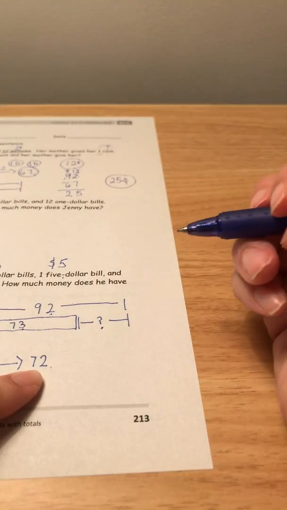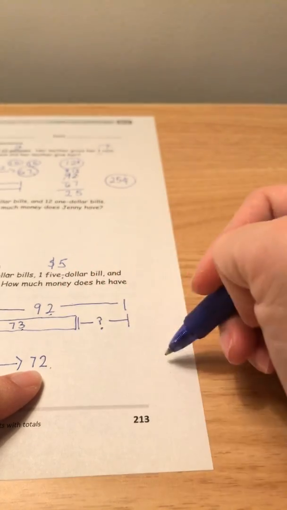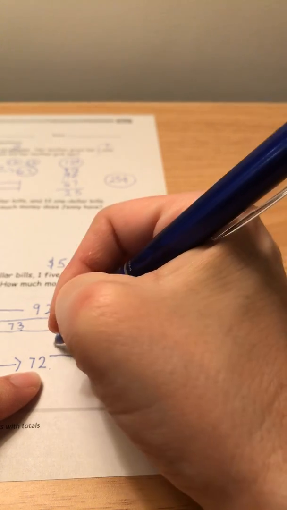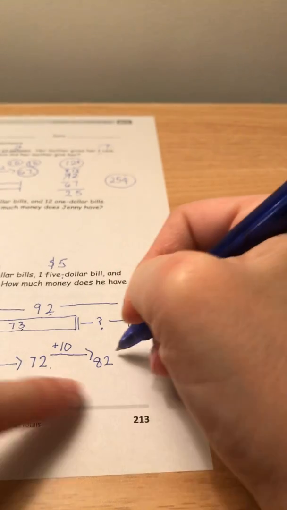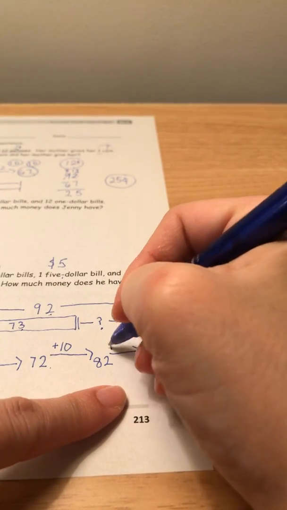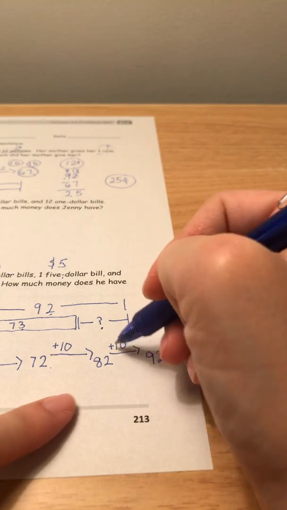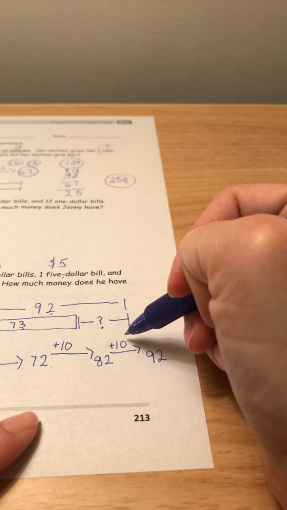Now, what do I need to do? Right, now I'm going to add on until I get to 92. So plus 10 would give me 82, and plus another 10 would give me 92. So far, how much have I added?